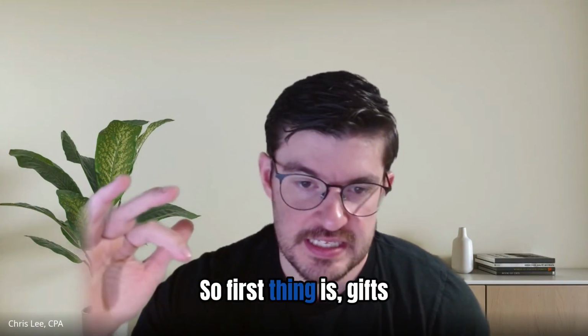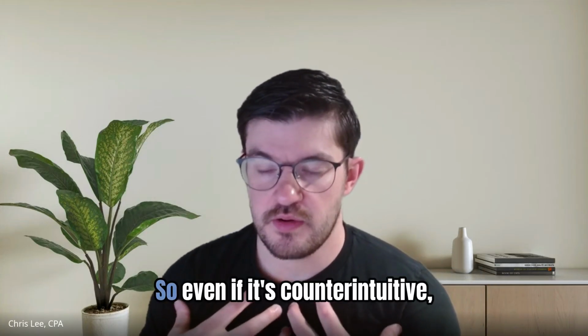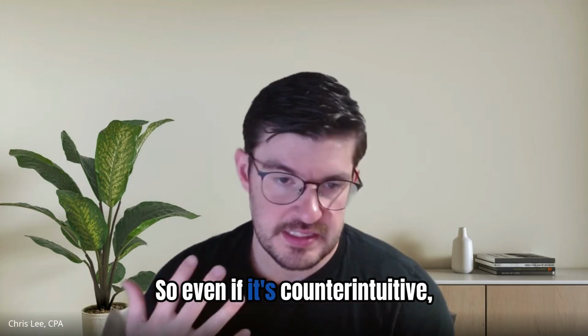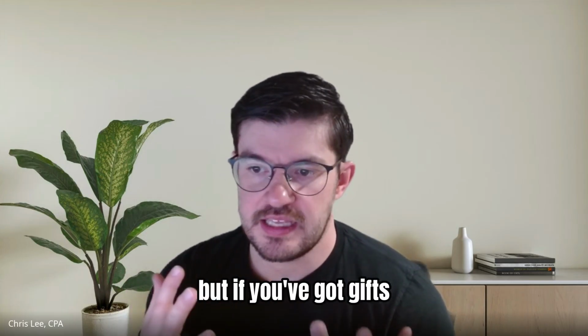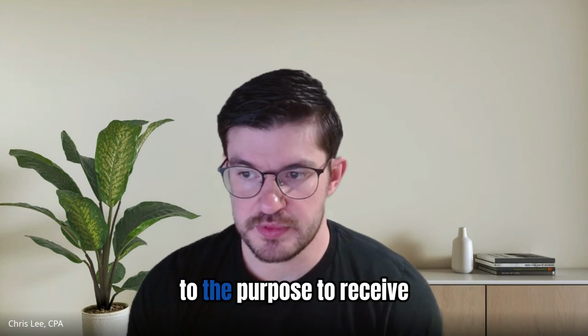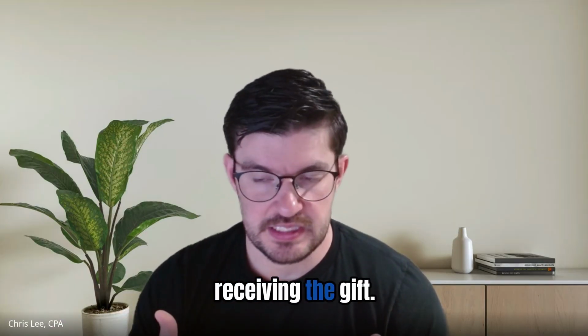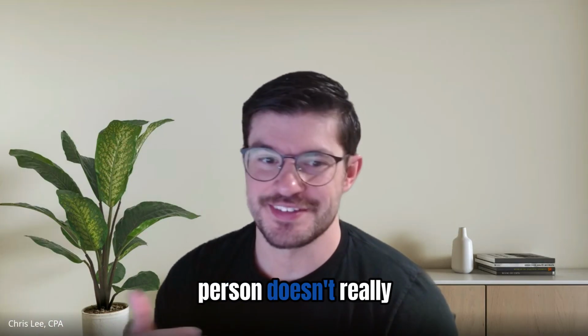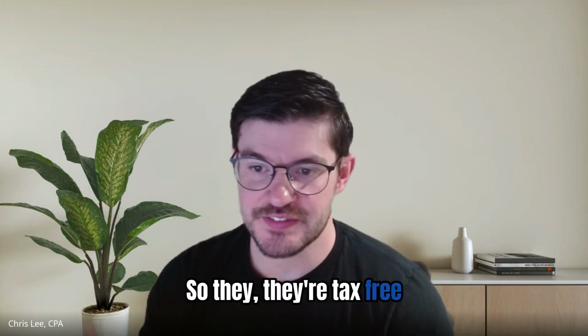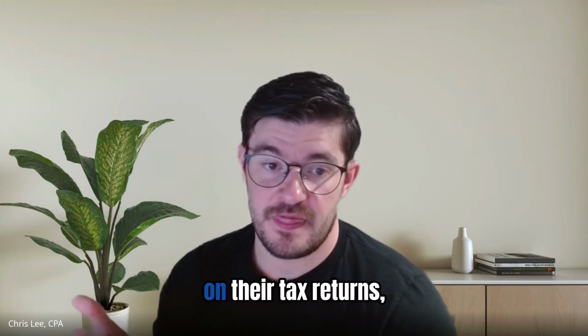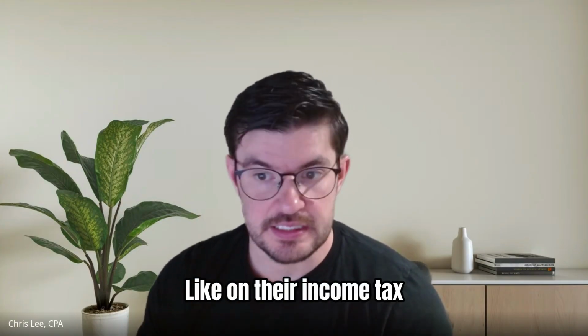So first thing is gifts are not taxable income to the recipient. Even if it's counterintuitive, gifts are not taxable income to the person receiving them, and there's no reporting requirement for the person receiving the gift. So that person doesn't really have any consequence on that front. They're tax-free to the recipient, and gift recipients don't need to report gifts on their tax returns, right? Like on their income tax returns.